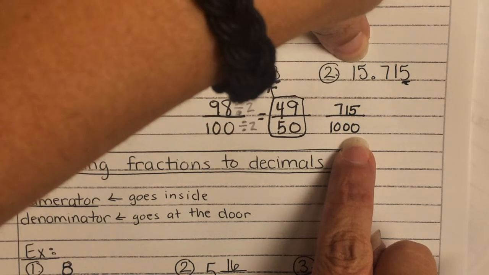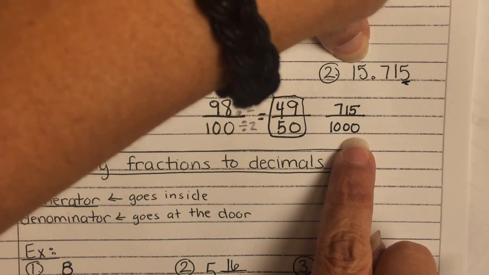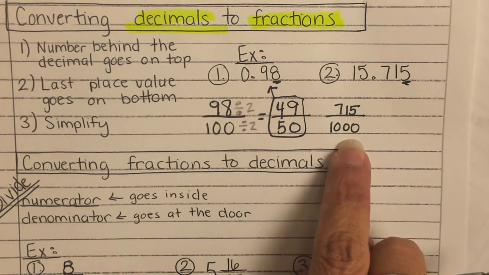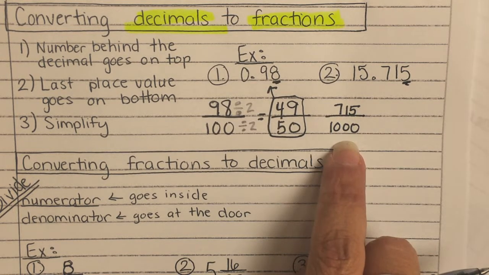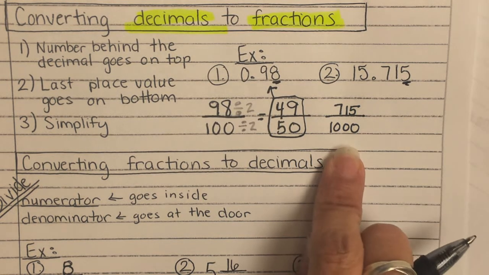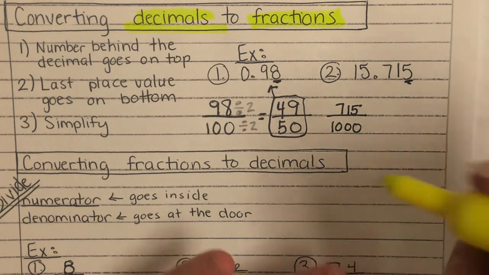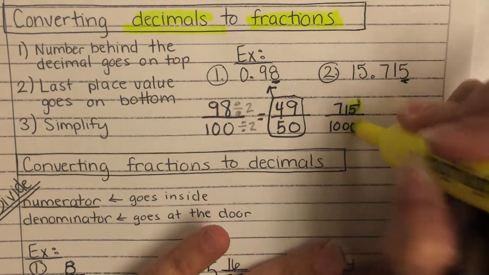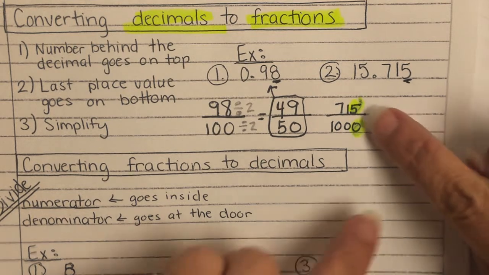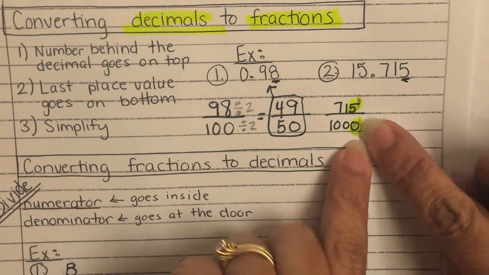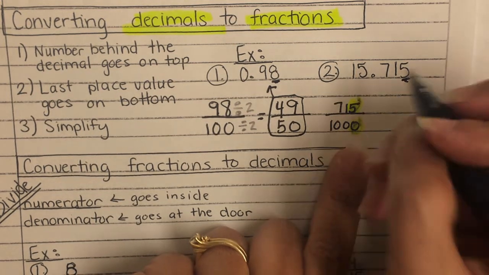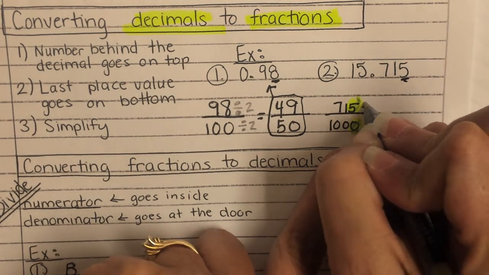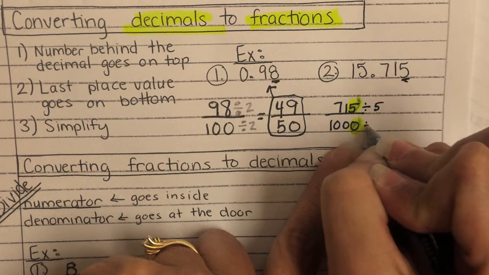Kind of ignoring the whole number. We're going to bring it back in a few minutes. Now, what do you think goes into 715 and 1,000? I'll give you a hint. I heard it. 5. Listen, if it ends in a 5 and a 0, we know it's simplifiable by 5.